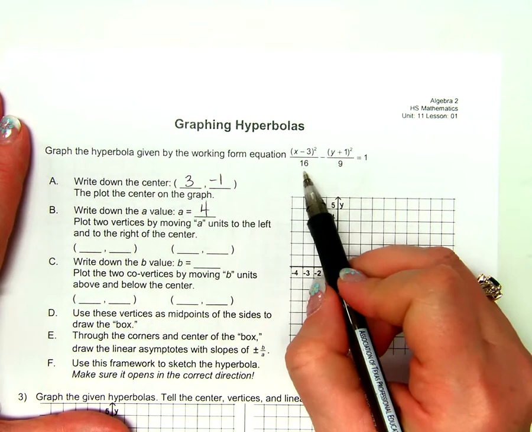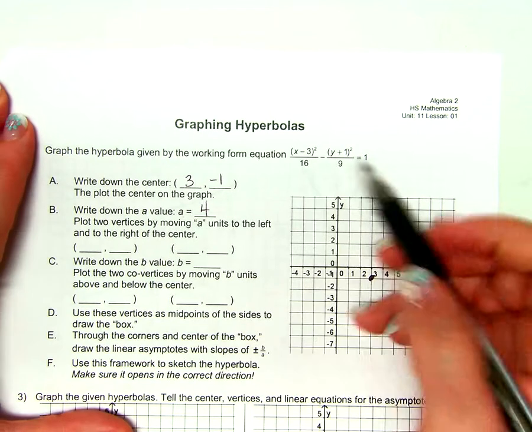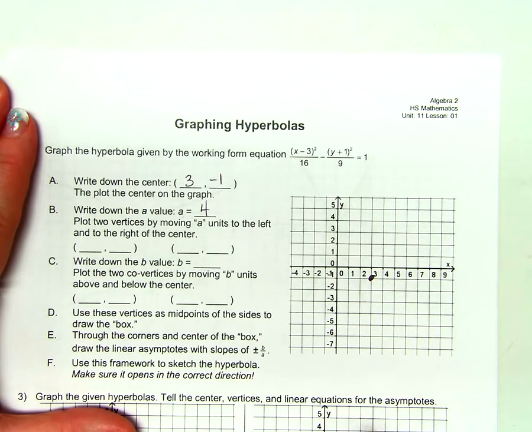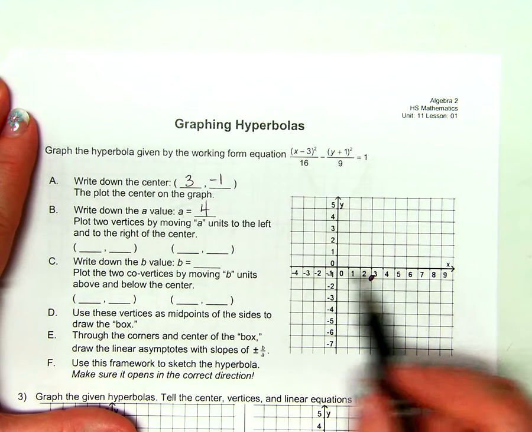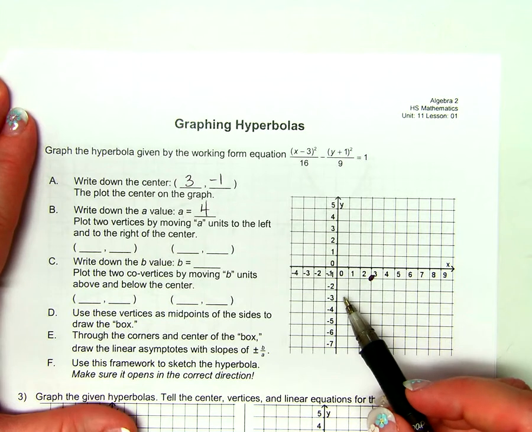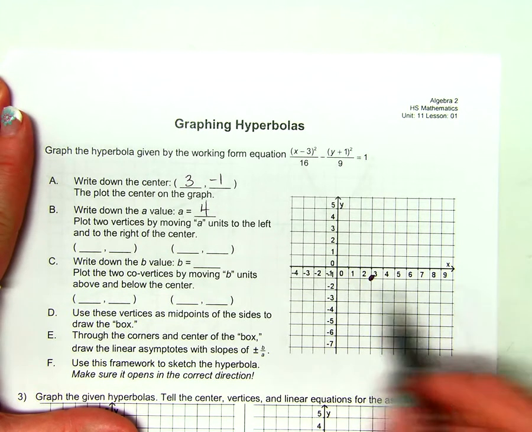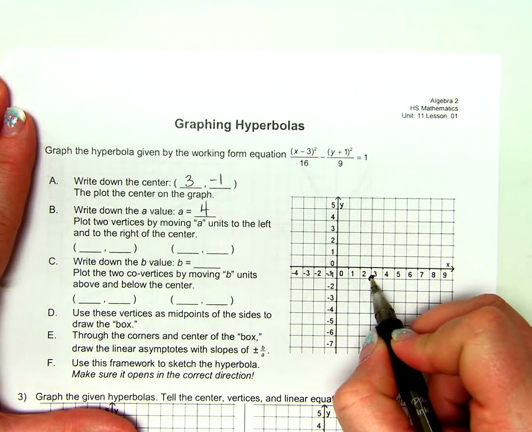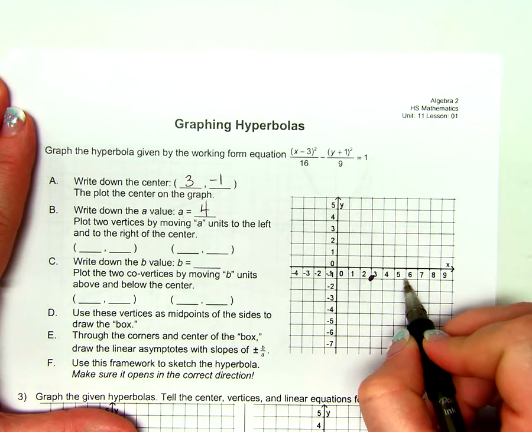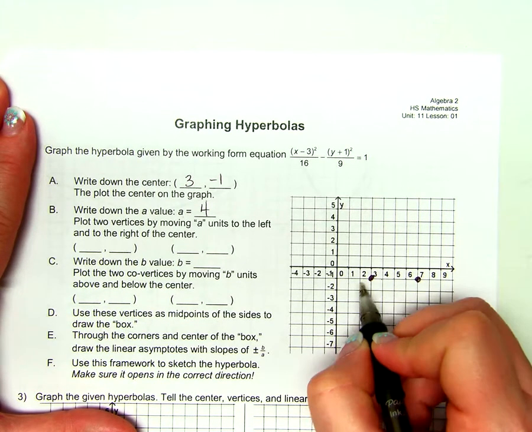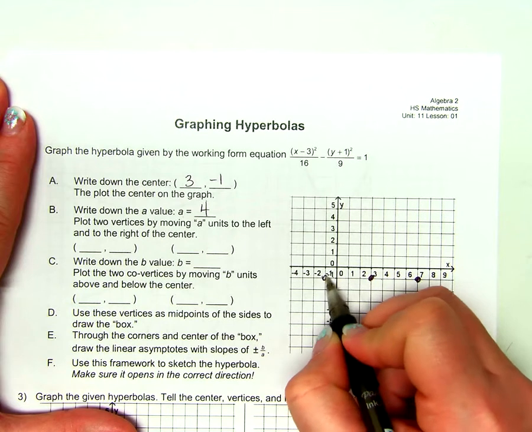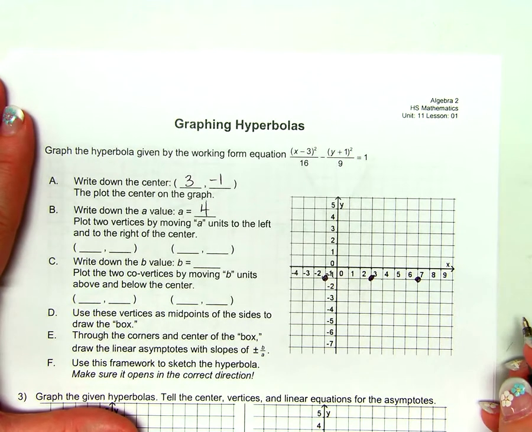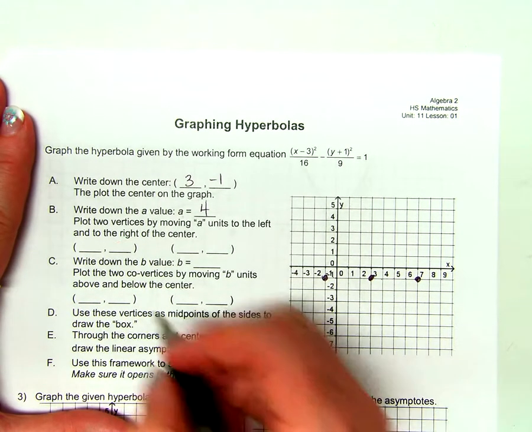Okay? What's A? 4, and we found 4 by... Okay, so along the x direction. Now, please notice I didn't say x-axis. We don't need to go on the x-axis, do we? We just need to go the x direction, left and right. We need to go 4 each way, right? So from the center, 1, 2, 3, 4. From the center, 1, 2, 3, 4. Where are those 2 points?